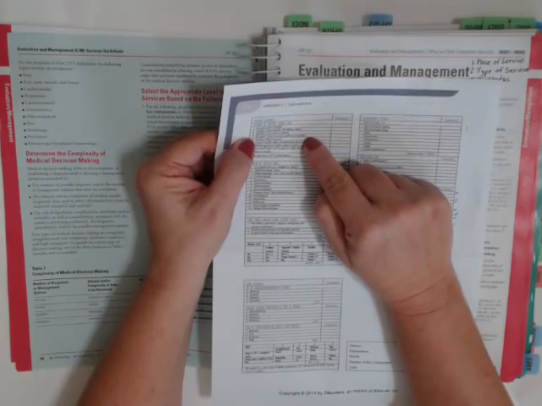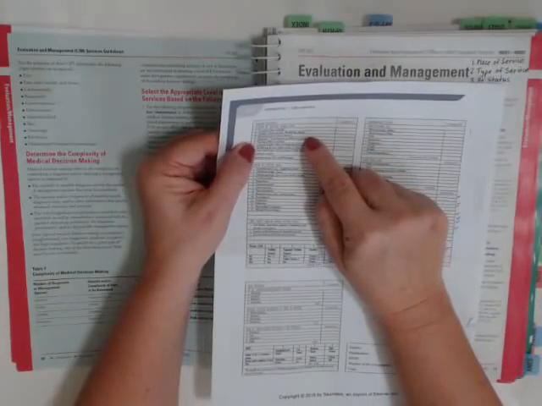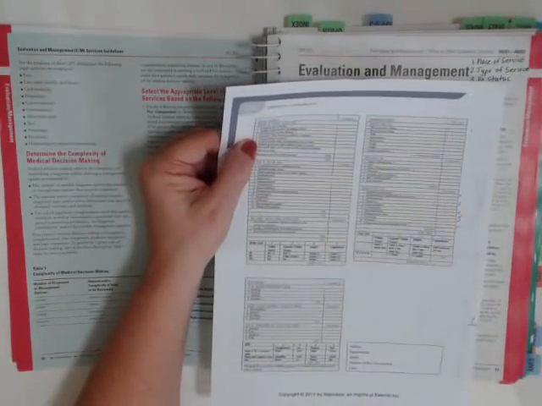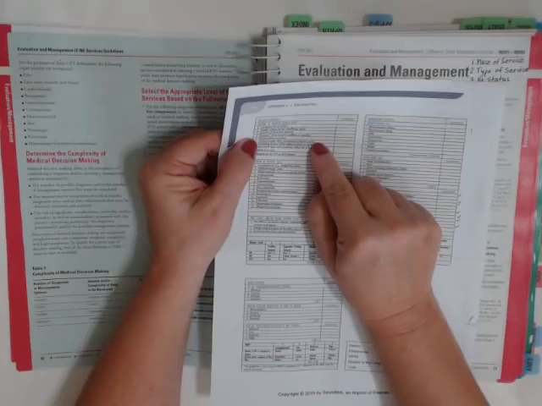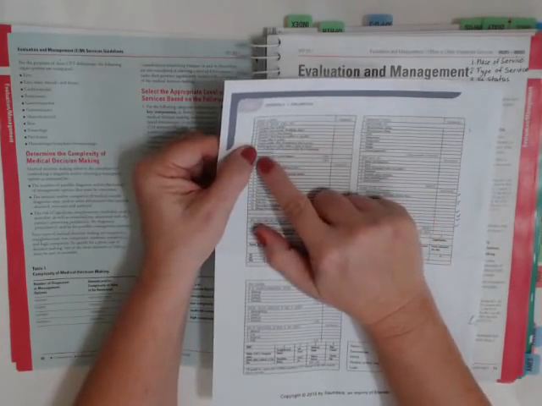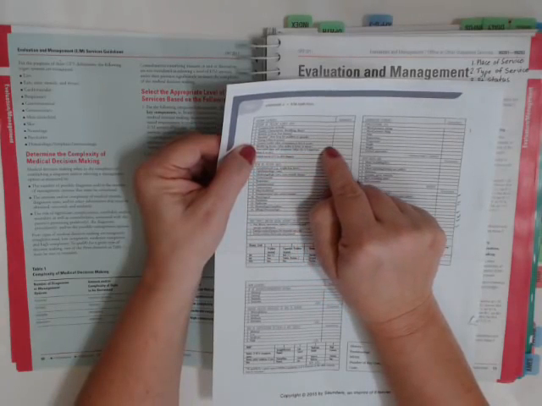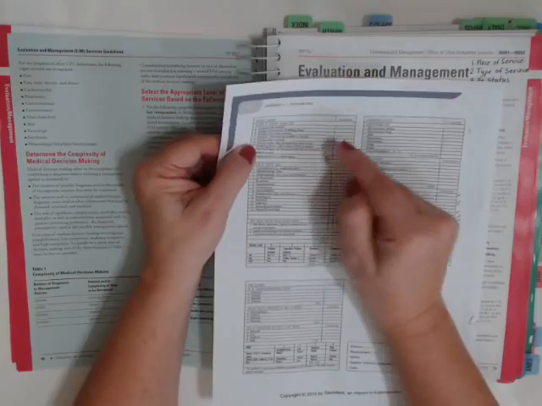Duration: it's been happening for 2 weeks for me. Timing: when it occurs, or the context in which it occurs. It's worse when the patient lays down. Modifying factors: what makes it better or worse? So better, your cough syrup.